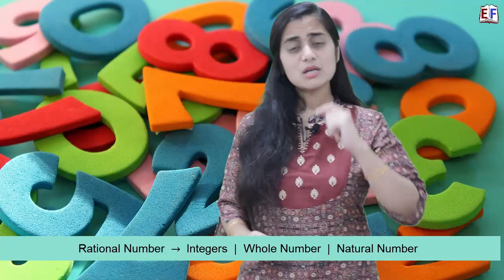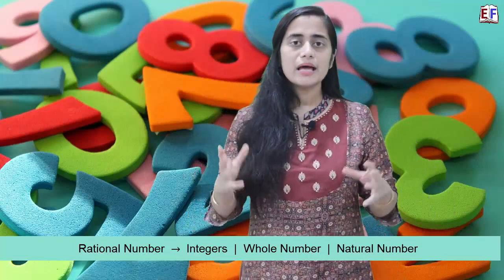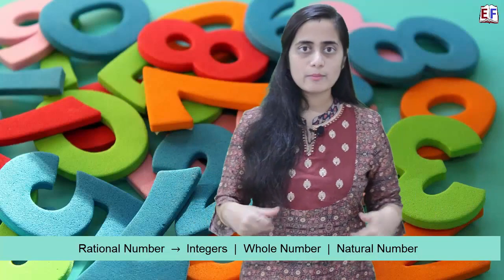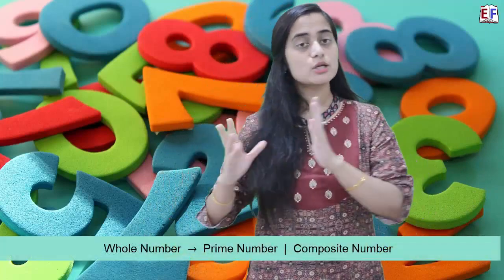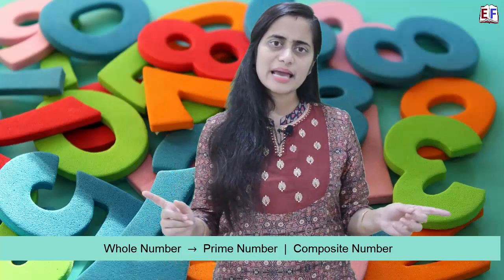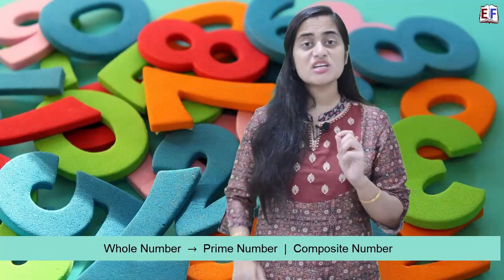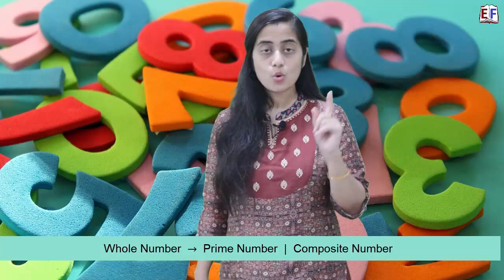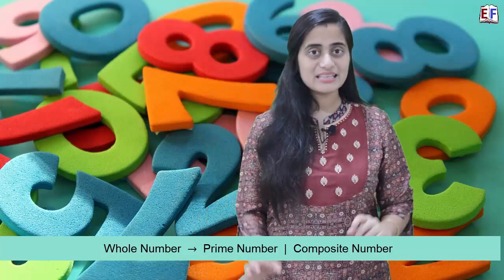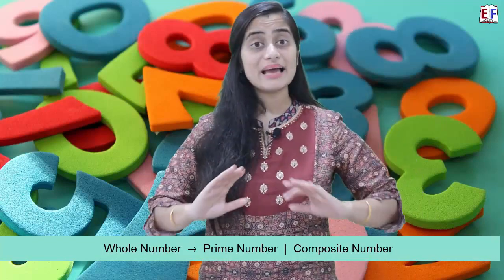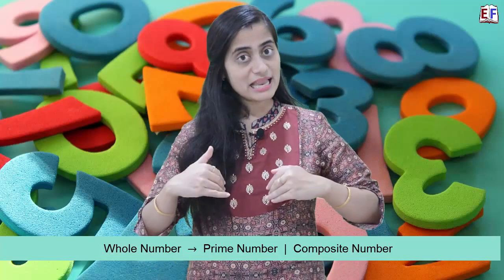Now, I still want to go one step ahead. Now, even within the whole numbers, we have two categories, that is prime numbers and composite numbers. So what are prime numbers? Those numbers which have only two factors, 1 and itself. That means those numbers are not divisible by any other number except itself and 1.